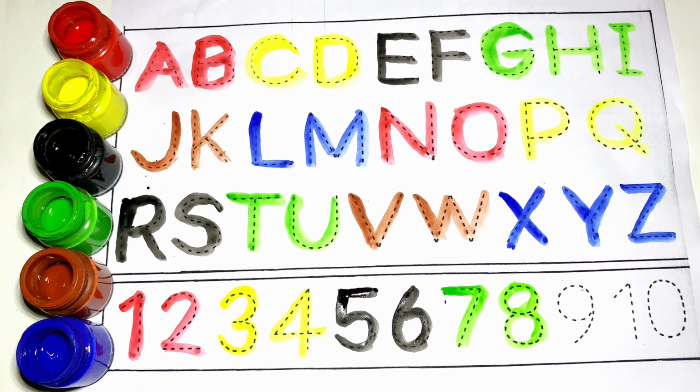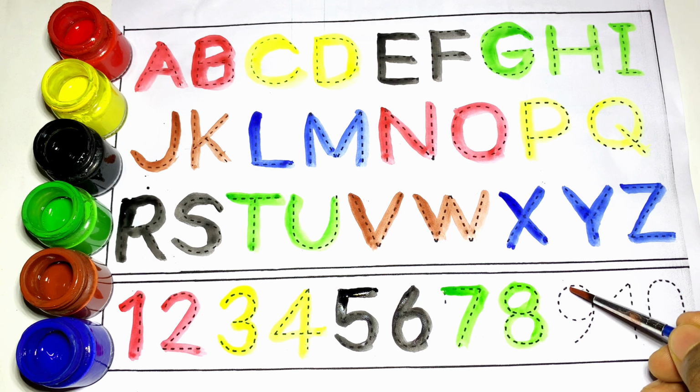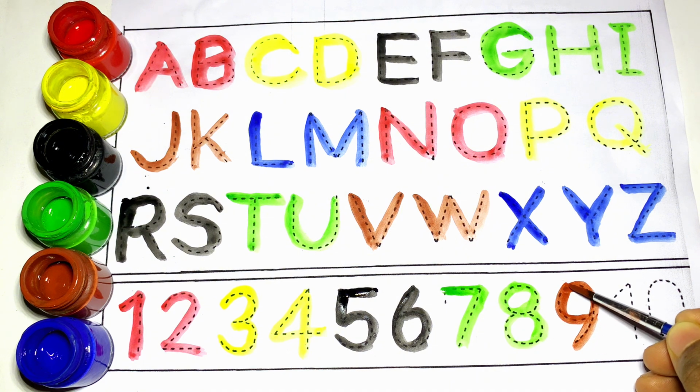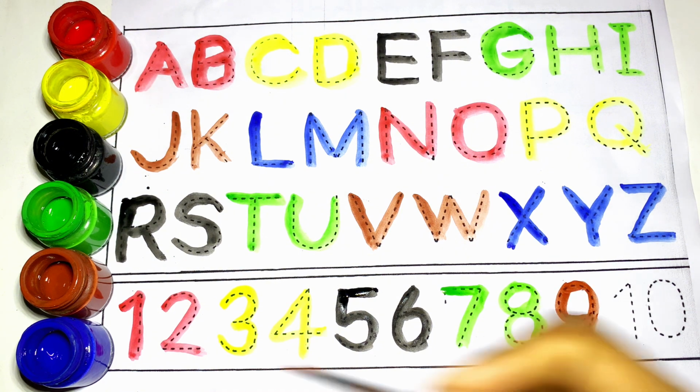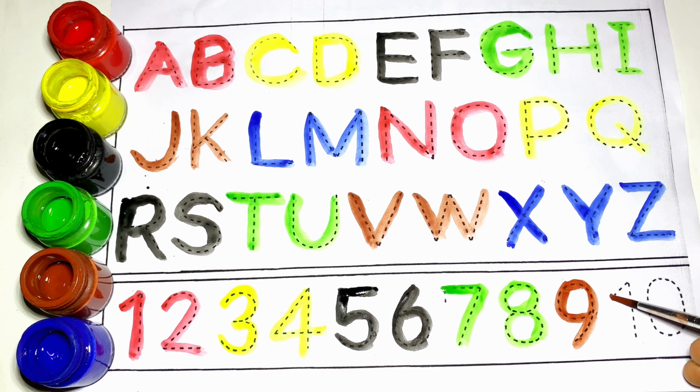Kids, now I draw 9. The number 9. And use brown color. Kids, again use brown color and last you draw 10. The number 10. T-E-N, 10.